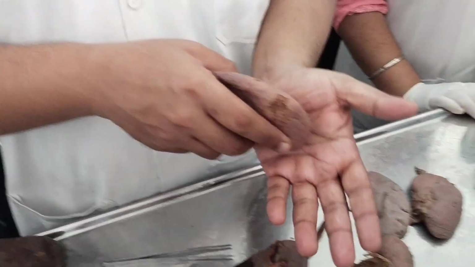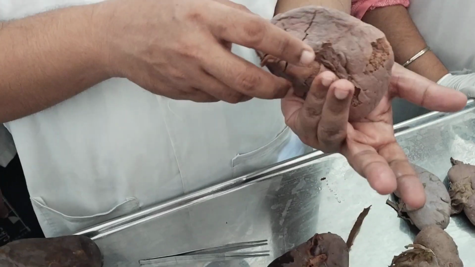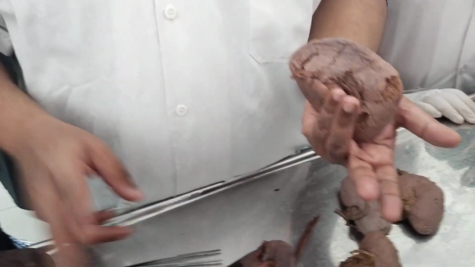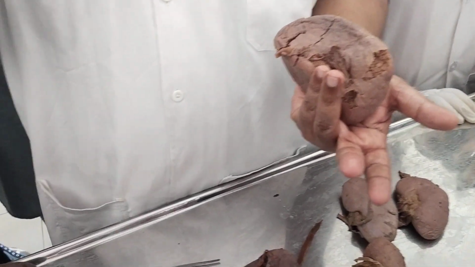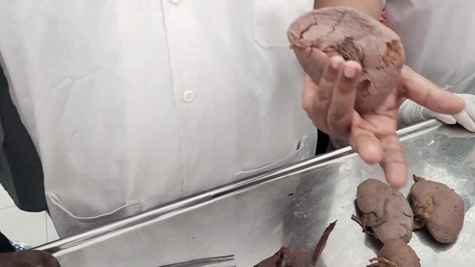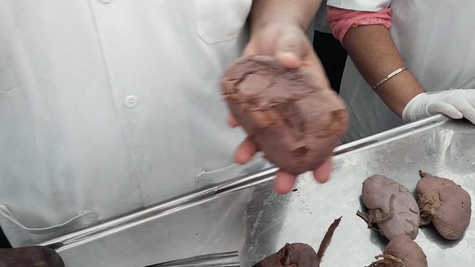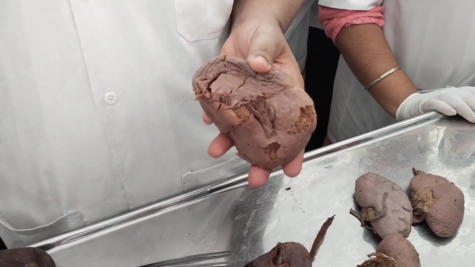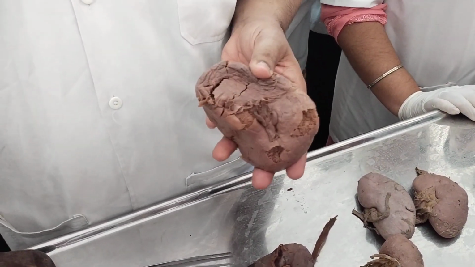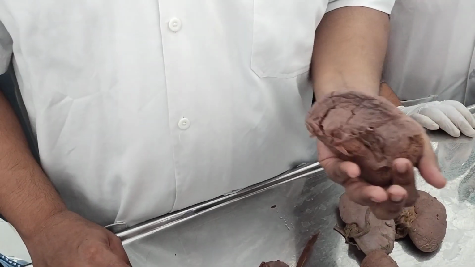Or sometimes the lower end of the spleen is supported by the phrenicocolic ligament. Phrenicocolic means the ligament is attached at one end to the diaphragm and the other end to the colon. But it supports the lower end of the spleen, so it is called the support of the spleen, or sustentaculum lienis. Sustentaculum means support, lien means spleen. So that is the sustentaculum lienis.